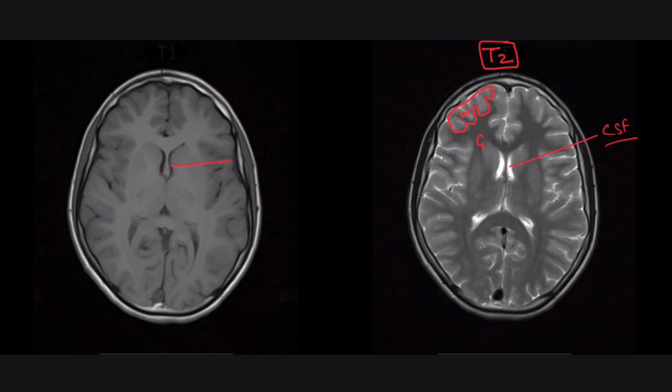Now look at the CSF. CSF is black in this, so it can be Flair or T1. Okay, now look at this part also. This is hypointense, so this is gray, inside is white. Okay, so this is T1 MRI. Now you can differentiate between T1 and T2. Now coming to another MRI.